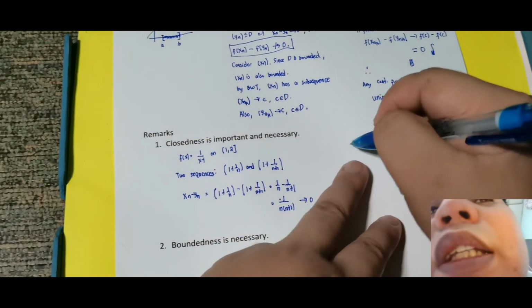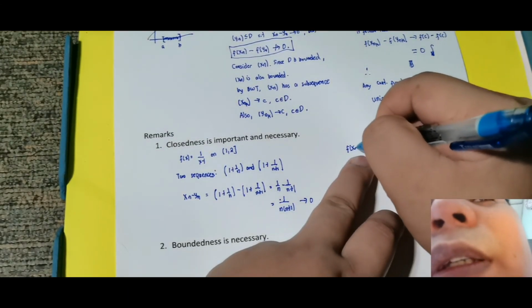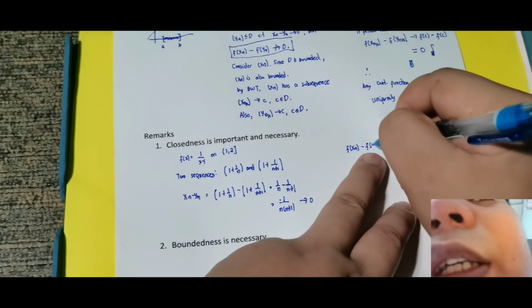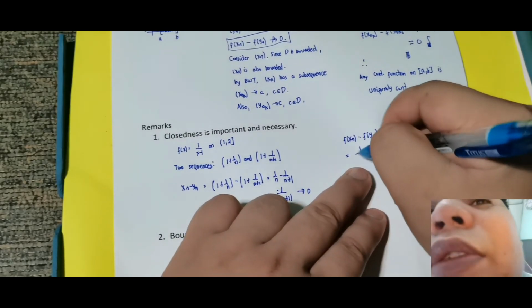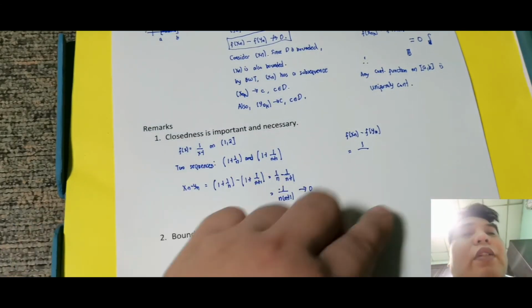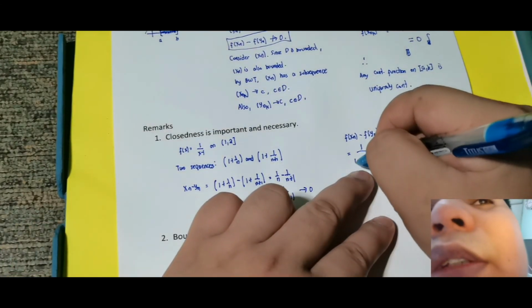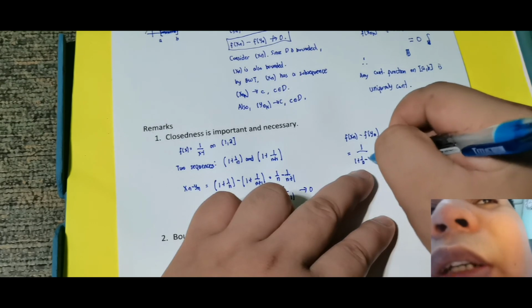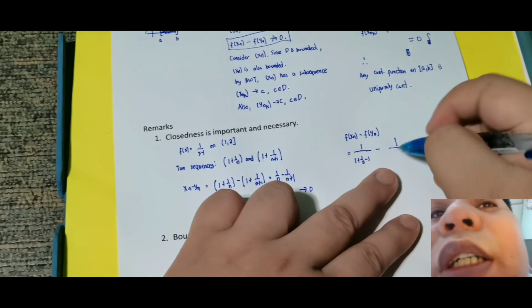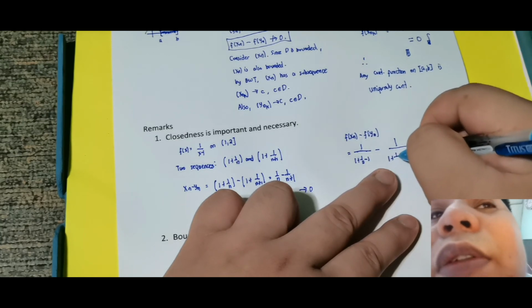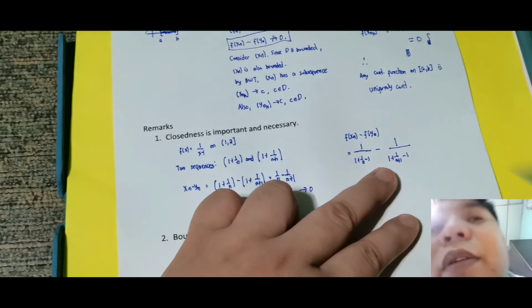But, check natin, yung f of x sub n minus f of y sub n. F of x is equal to 1 over x minus 1. Okay, so yung x natin is 1. So, this is 1 plus 1 over n minus 1. Ayan yung una. Minus 1 over, ito naman yung 1 plus 1 over n plus 1 minus 1.